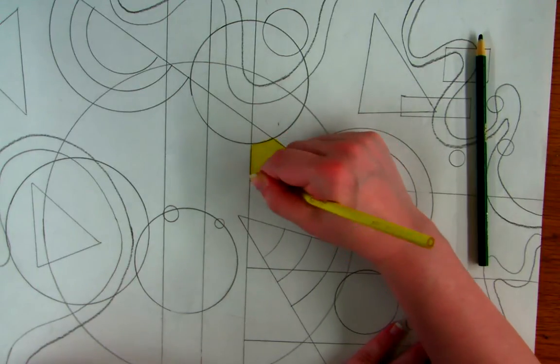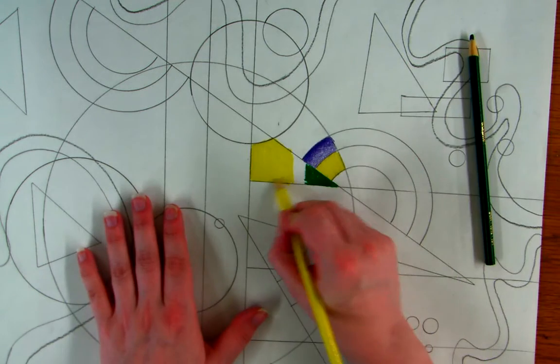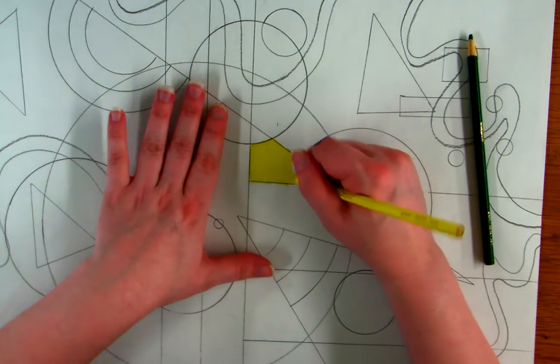And we're going to keep coloring and coloring. And I'm pressing nice and hard with my pencil to get all of that wonderful colored pencil down.